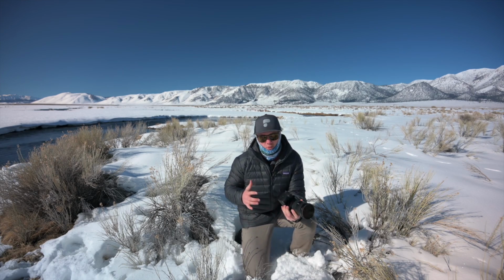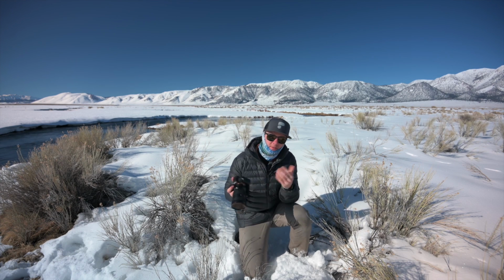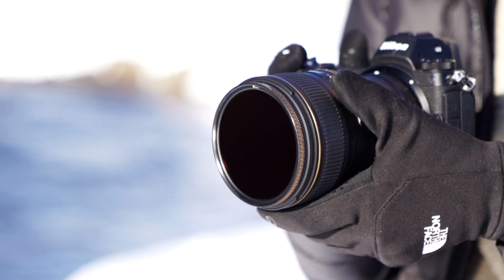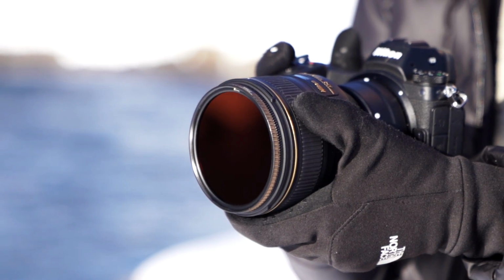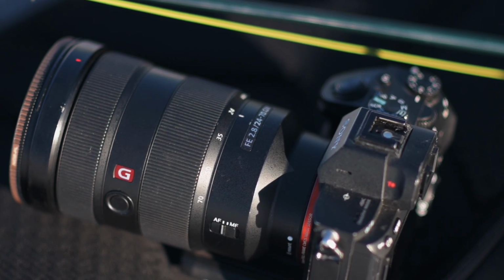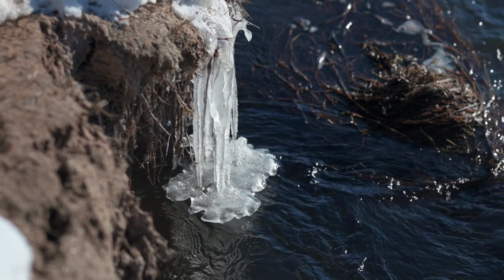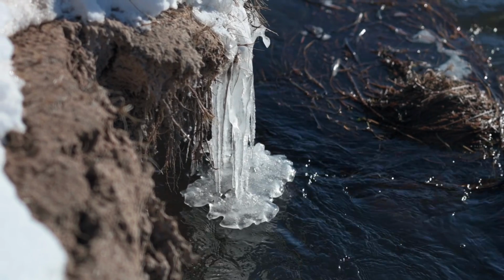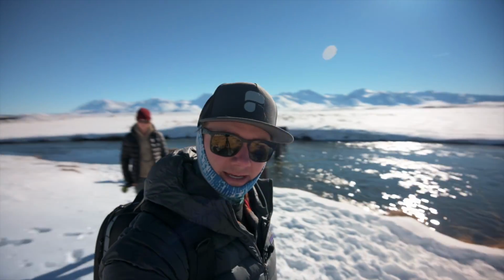And you can shoot B-roll with any lens, but some of my favorites are the Nikon 85mm 1.8, and then also for my Sony rig, I like shooting with the 24-70 G Master lens and shooting it at that 70 focal length. All right, so we have our focal lengths covered.